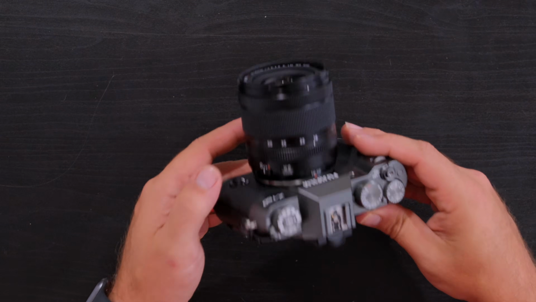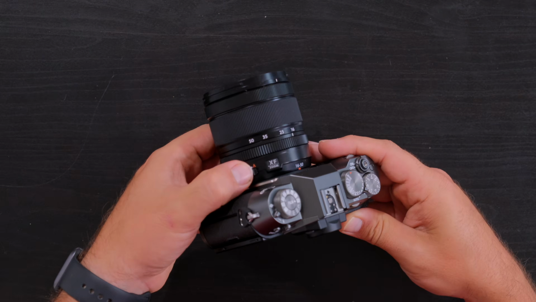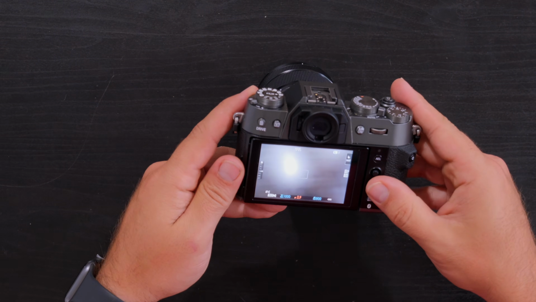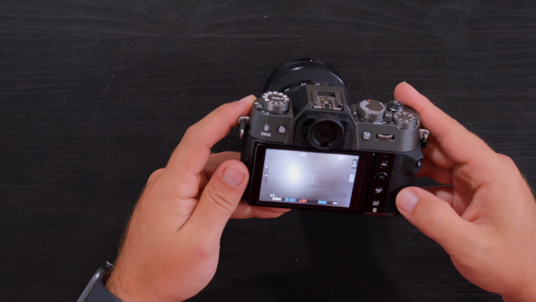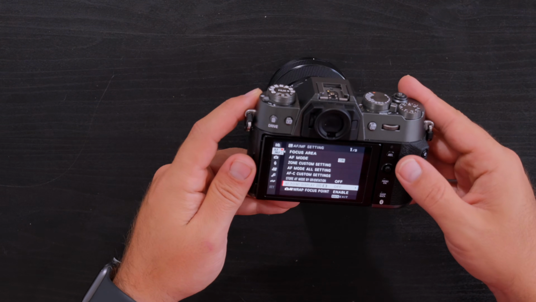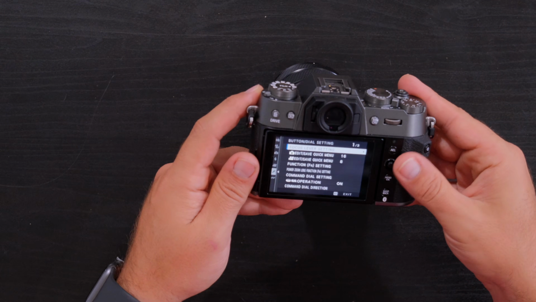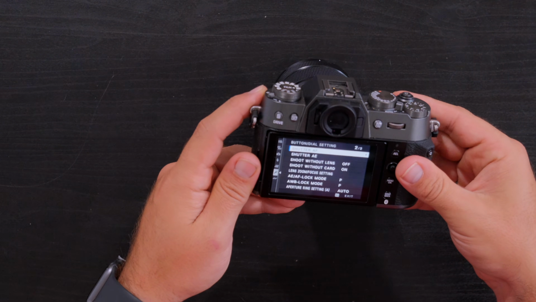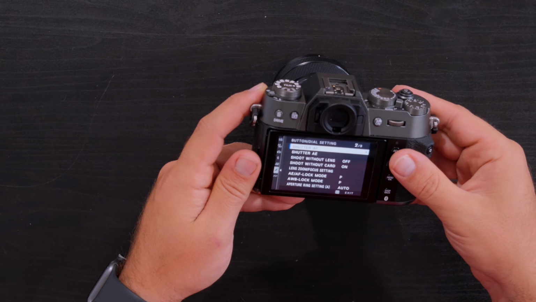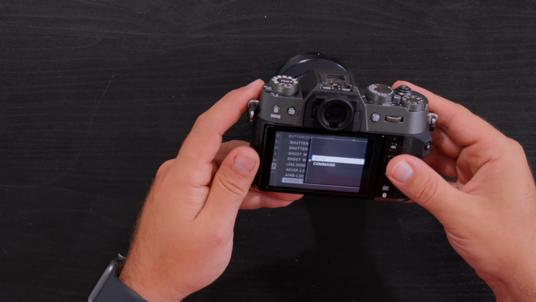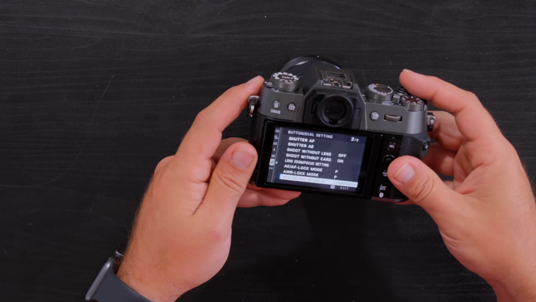Now, if you wanted to use the more traditional way of changing your exposure by using the command dials for the aperture and shutter speed, you could do so. Simply set the lens to the A position. Now, make sure that you have your A position set to command. If you didn't do so, simply go into the menu, onto the wrench icon, to button and dial setting, and then go down to the second page to aperture ring setting A, and then change it from auto to command.